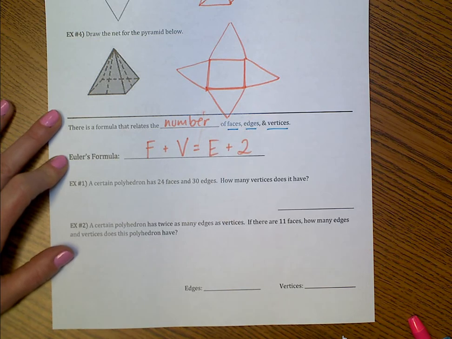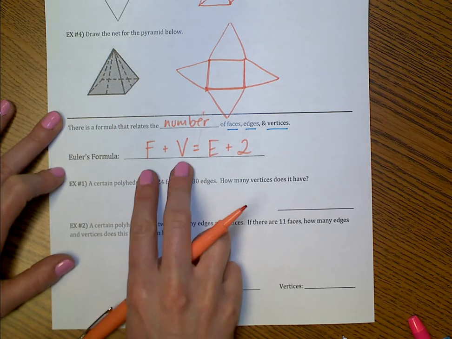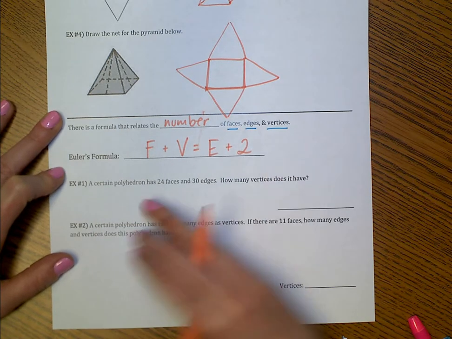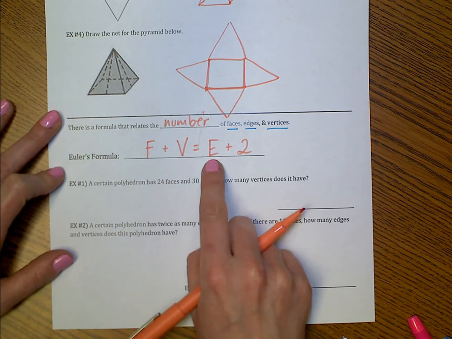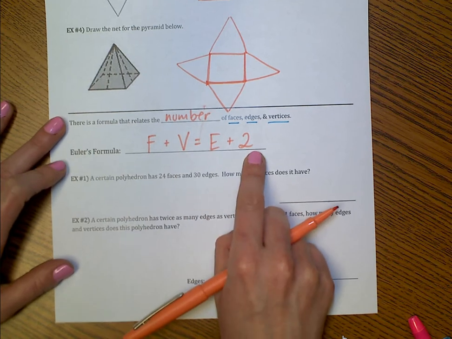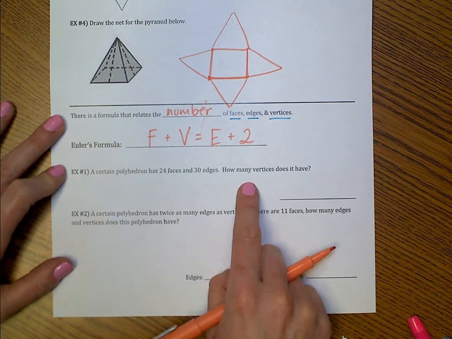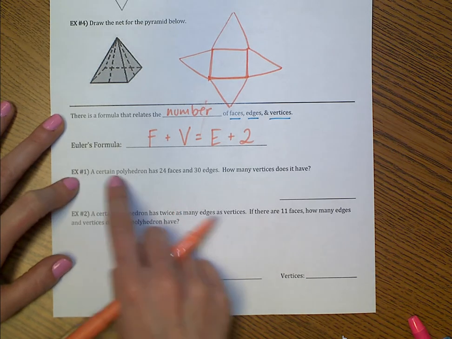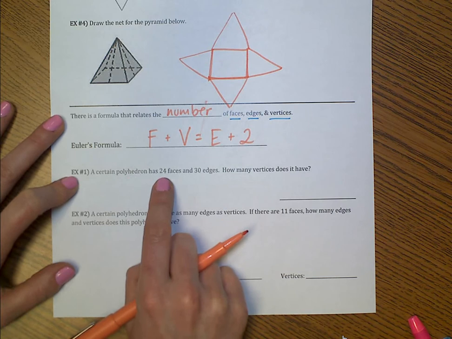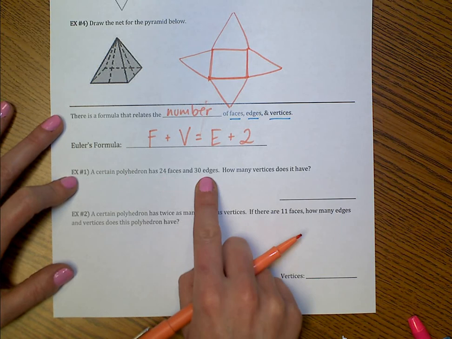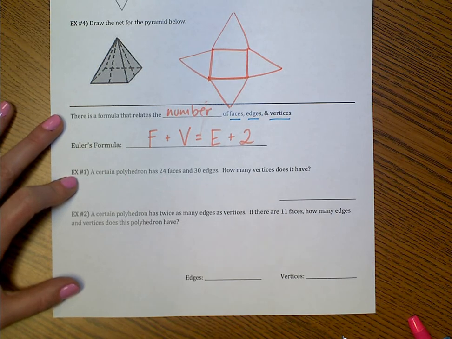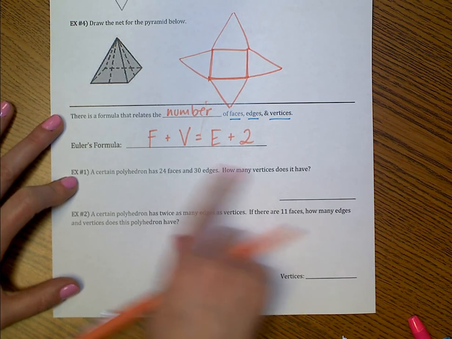Don't you wish you were the person who discovered this? Good old Euler. Okay, so in any polyhedron, any 3D figure, if you add the faces and the vertices, that should equal the number of edges plus 2. So if they give you a crazy example like number 1 where it says some polyhedron has 24 different sides, 24 faces. I don't want to draw that. It's got 30 edges. No way do I want to draw that to figure out how many little points it's got. So I'm just going to use Euler's formula.